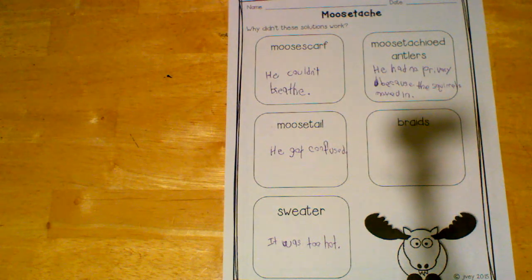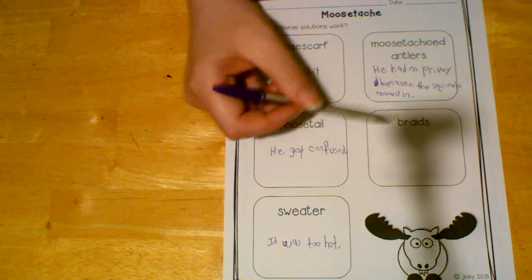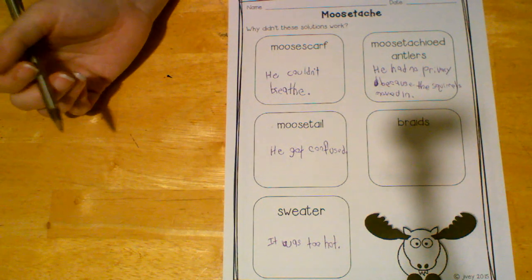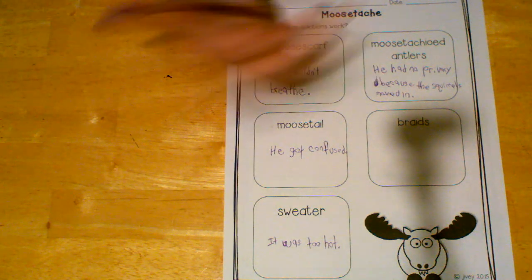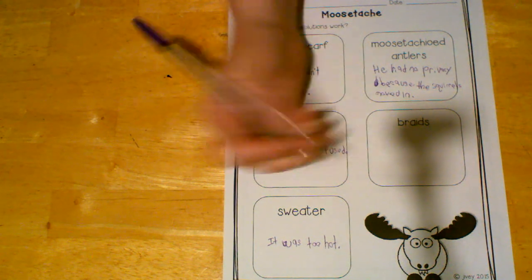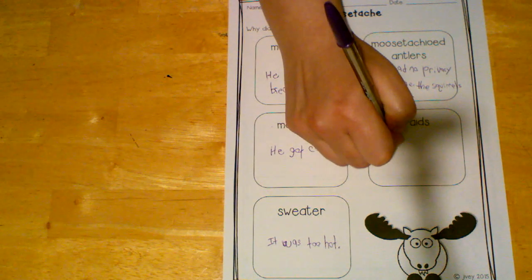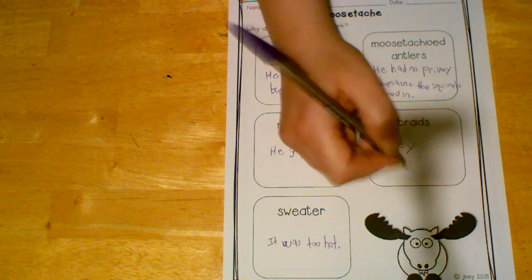The squirrels moved in. Now, how about the braids? What did you say was the problem with the braids? He simply just thought that they were a bother.